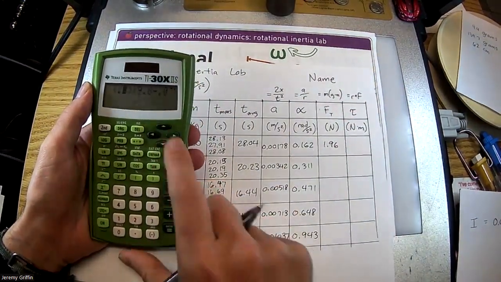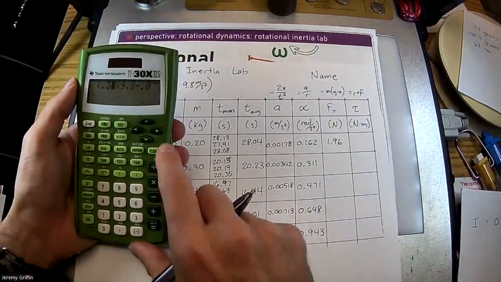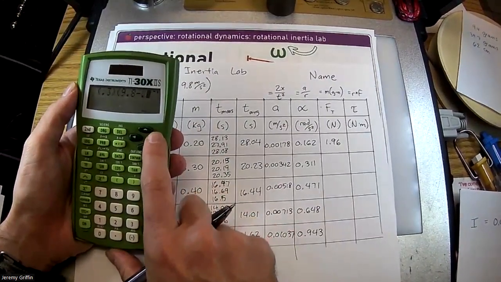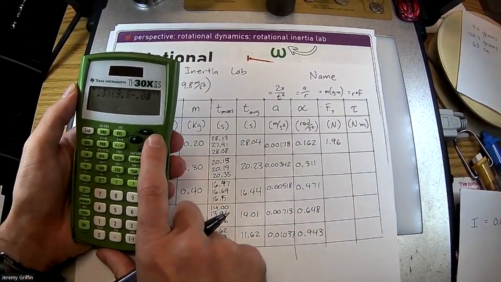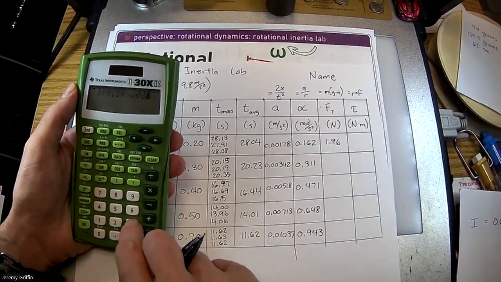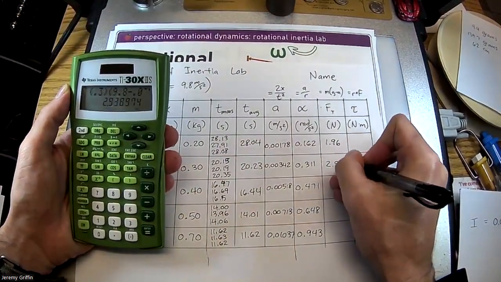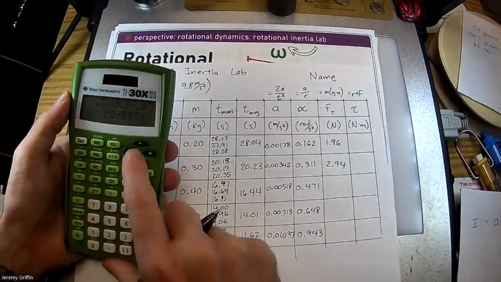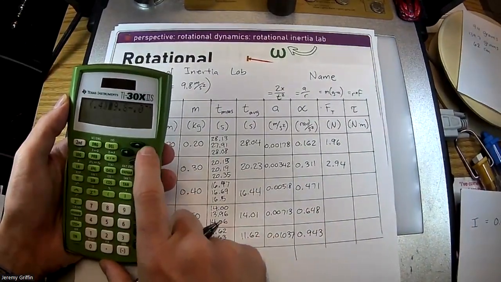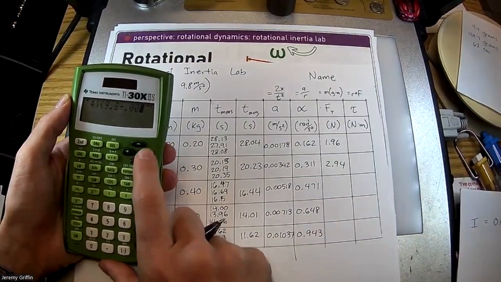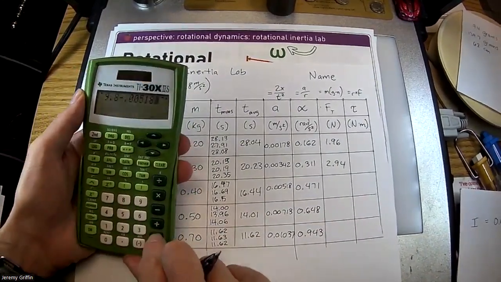Let's do 0.3 kilograms. This is 0.00342. All right, that's 2.94 newtons. Then 0.4 is 0.00518.